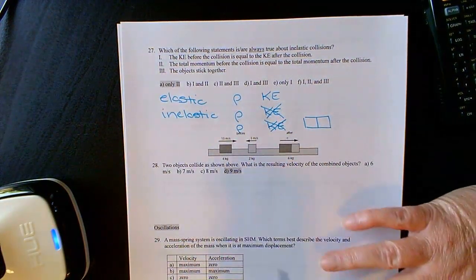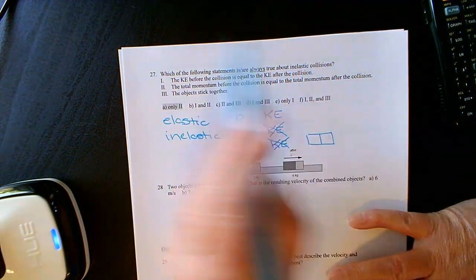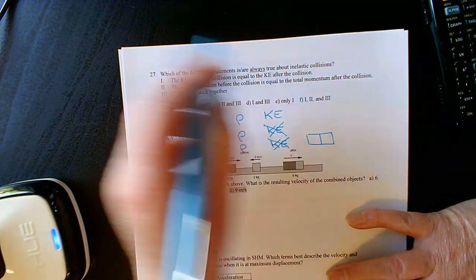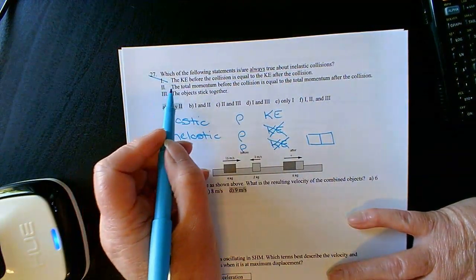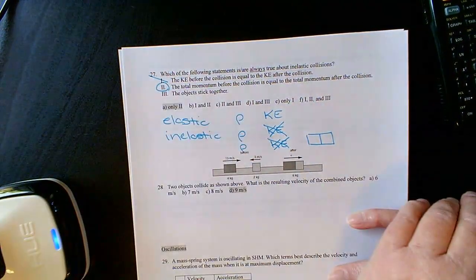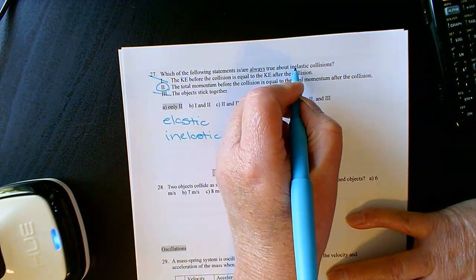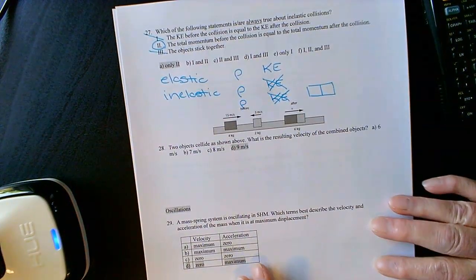So which of the following is always true about inelastic? Kinetic energy is equal? Nope. The total momentum before is equal to the total after? Yep, because momentum is conserved. Do they stick together? Nope, because it's not perfectly or totally inelastic.